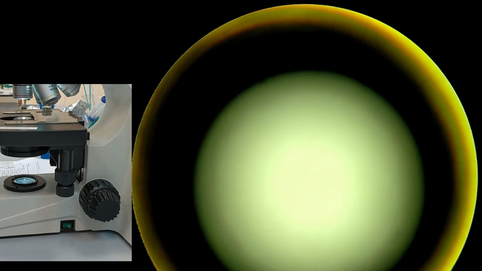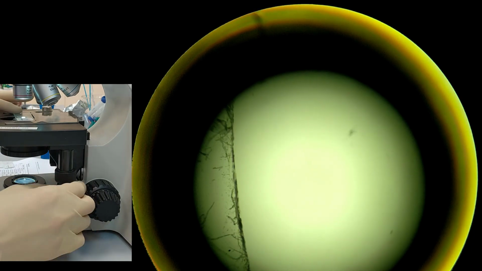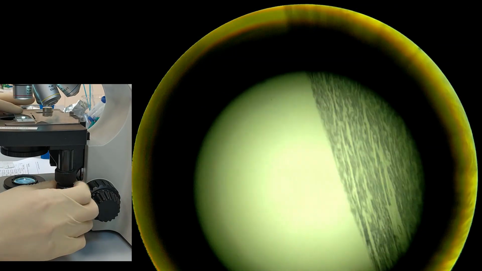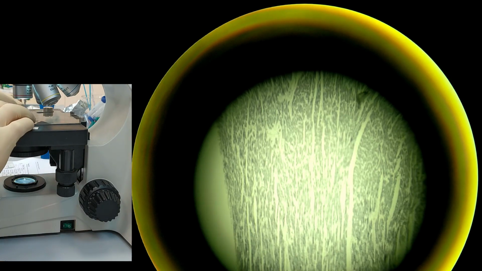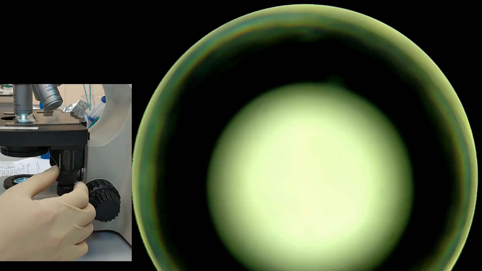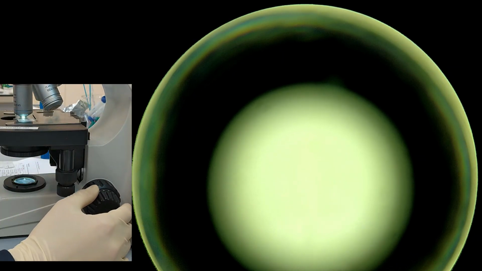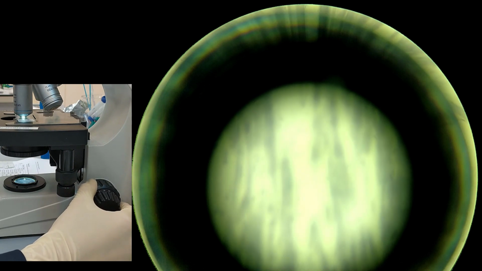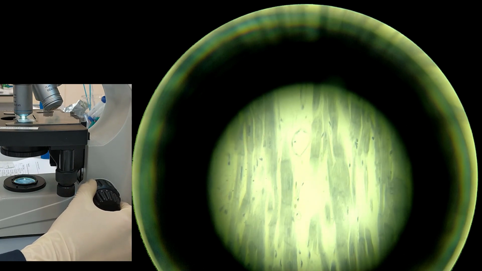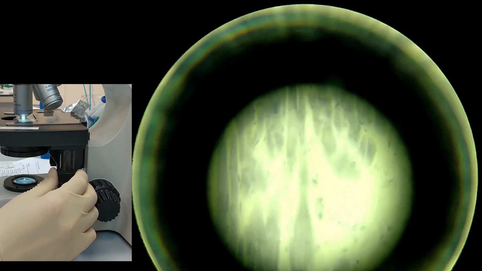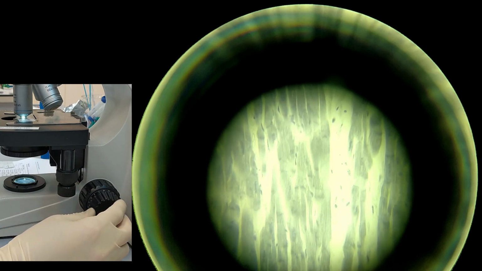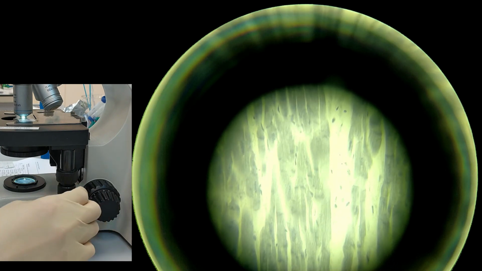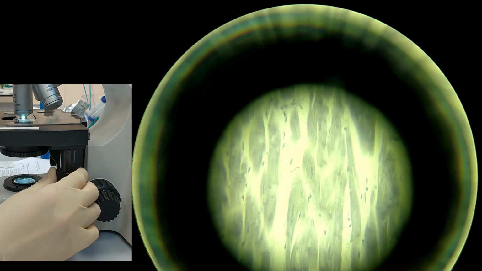Next we have the section of your heart. These are fibers of your heart muscle, and these are the smooth muscles. So when you like the view, you can start drawing.